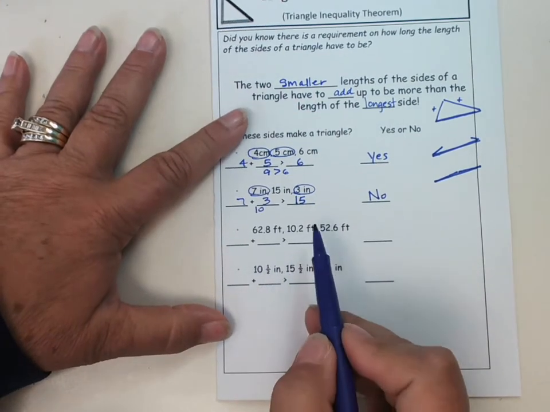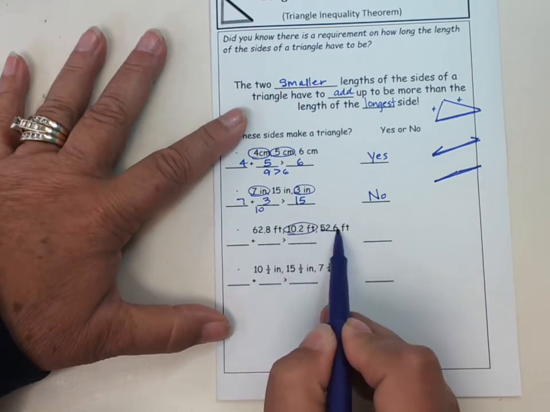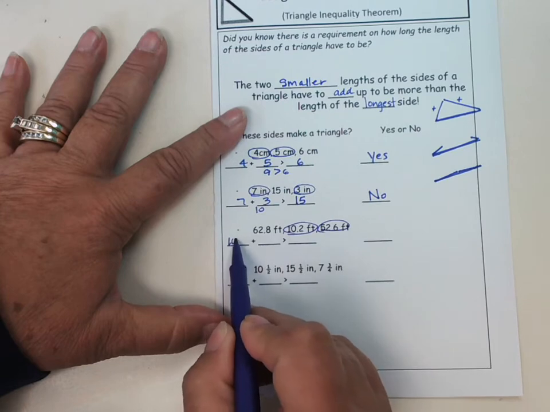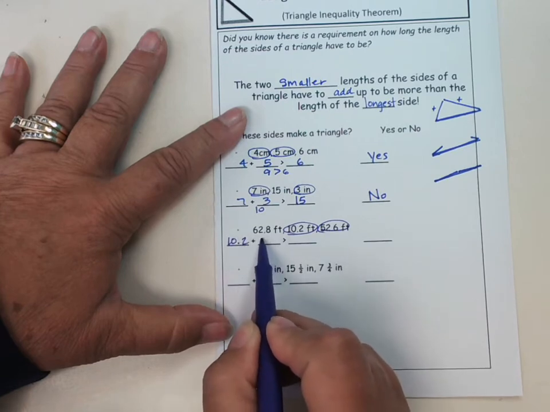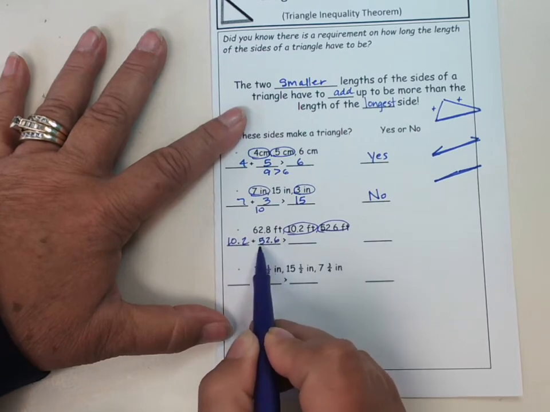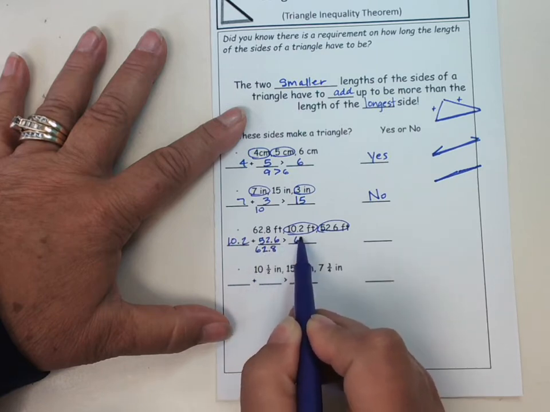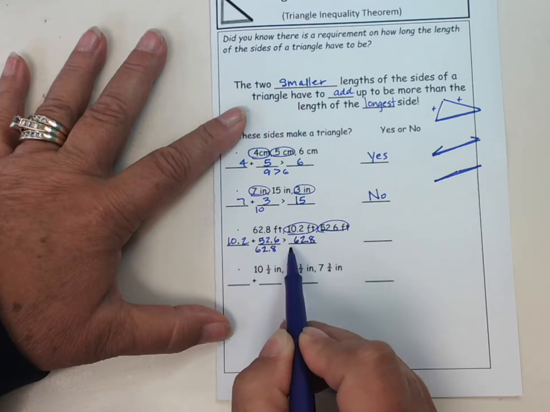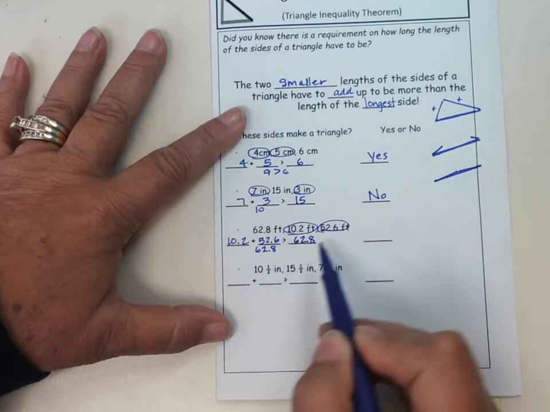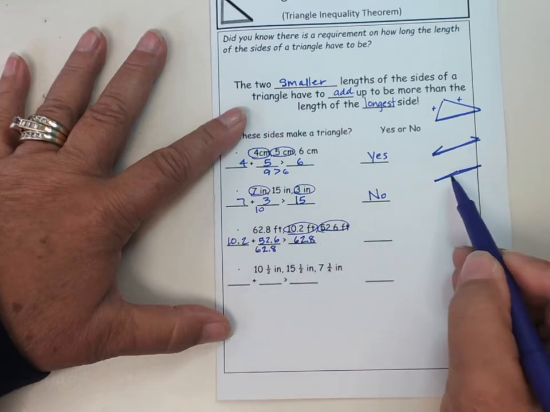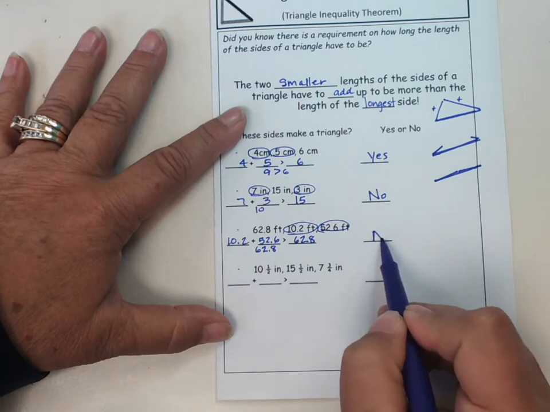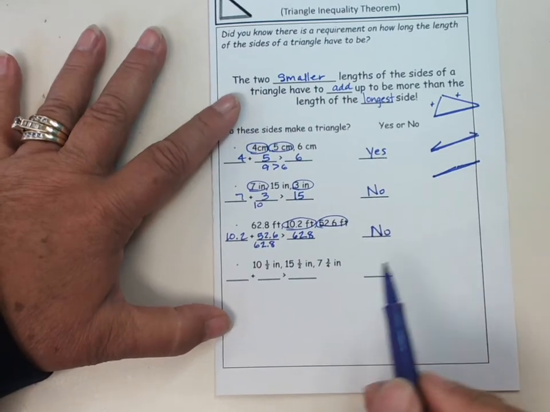Down here, if you take the two shorter sides, here and here, even though they're decimals, it doesn't really matter. 52.6. If you put them together, that's 62.8. So again, they're not long enough. It's going to make that nice straight line because the two shorter ones equal the bigger one. So that won't make a triangle at all either.